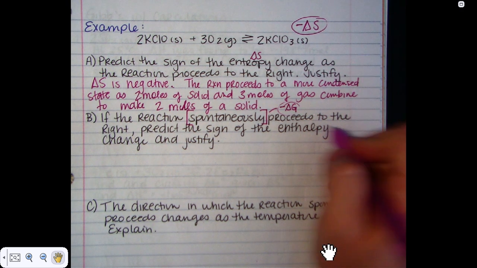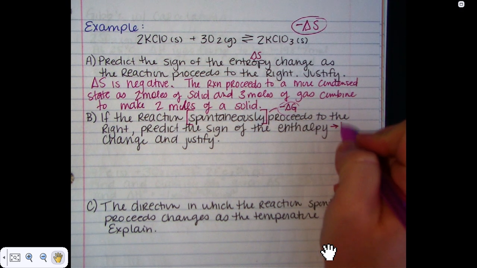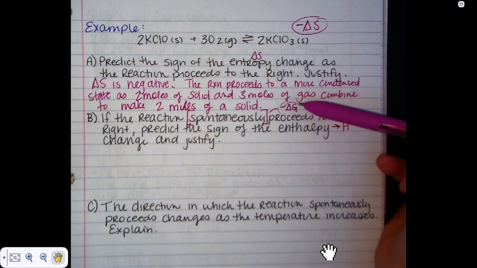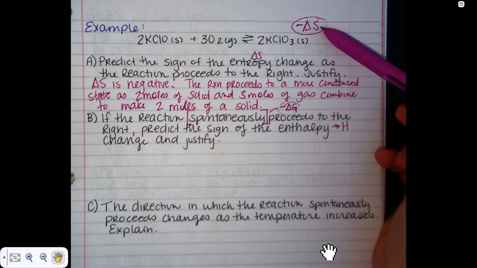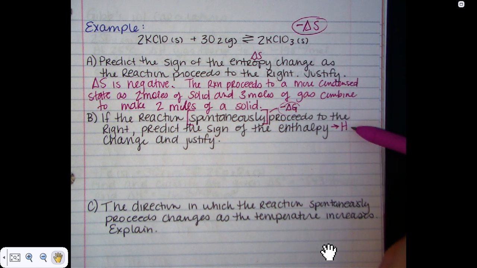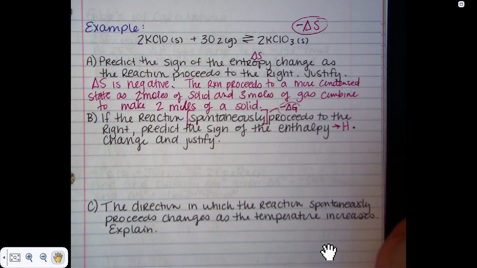Well, what is it asking me? It wants me to tell the enthalpy. It wants me to tell the H. Well, if the overall G is negative and favorable, and my S is unfavorable, then doesn't my H have to be favorable to make this happen? The only way that this can happen.